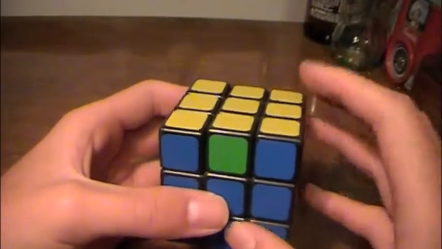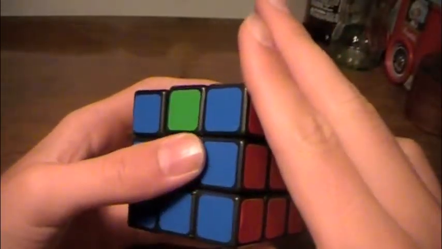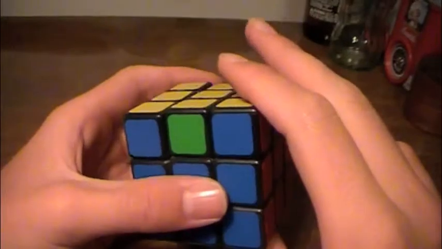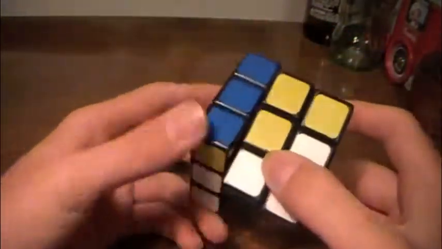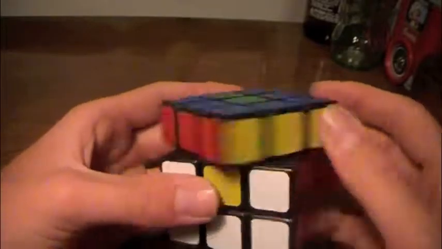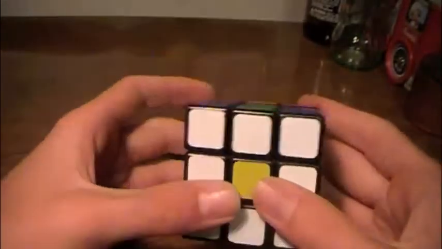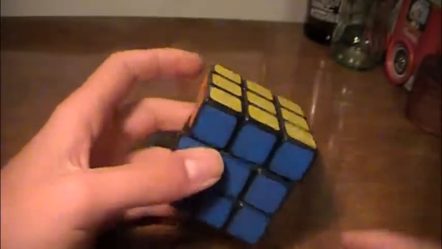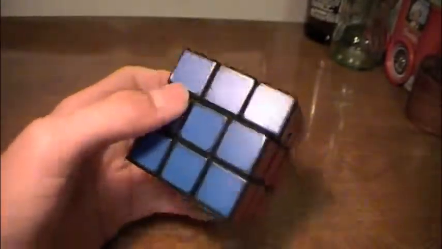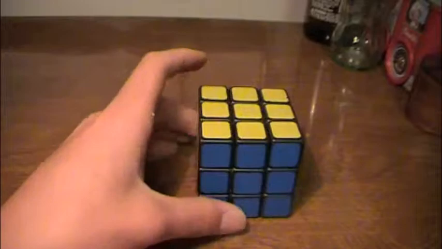Petrus uses this thing that's actually the optimal algorithm, and it's F2, R2, L2, B2, D, B2, R2, L2, F2. But that's really hard to do. Nobody does that except for him.